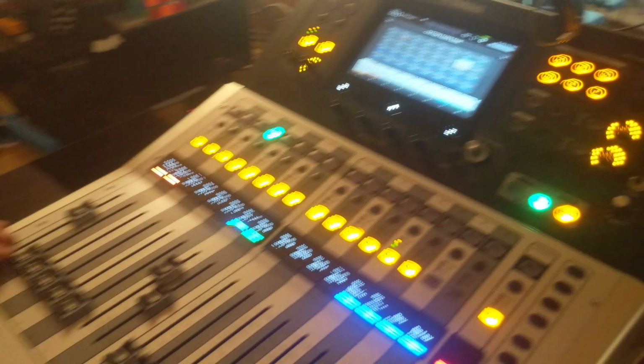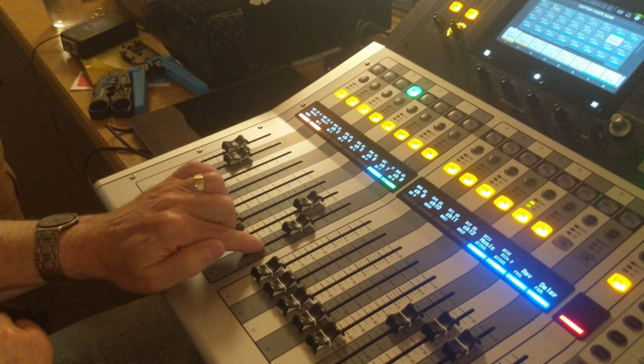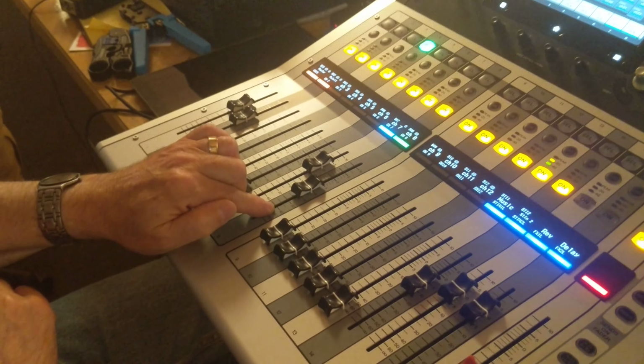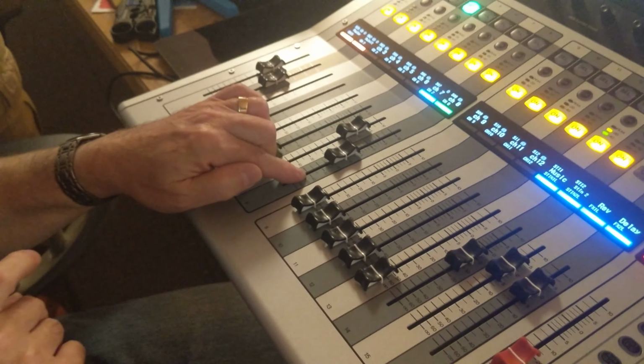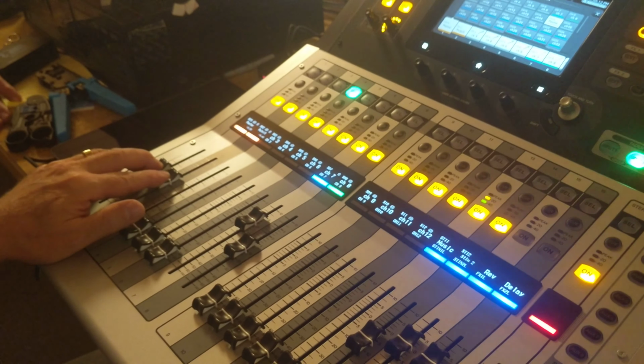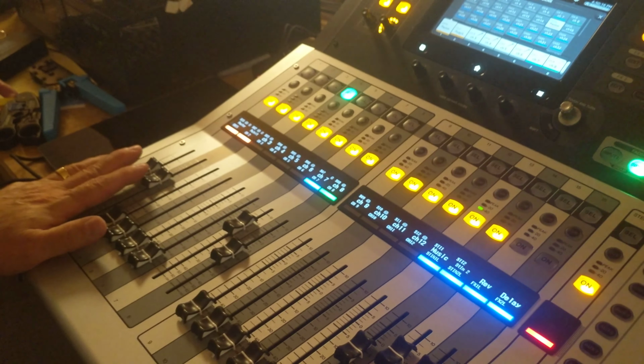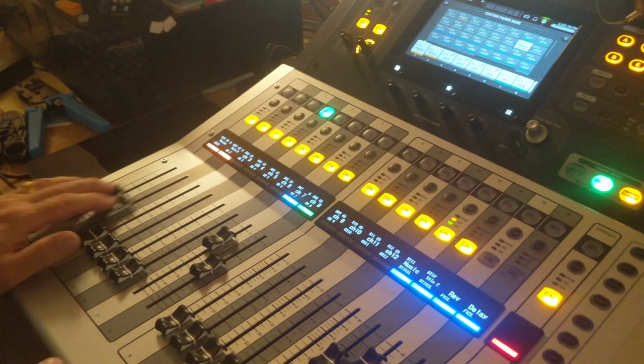But here's the pastor's mic, here's pulpit, here's keyboard vocal, and here's the piano, the keyboard. What I haven't done is name these yet. We talked about naming them, but we never actually did it.